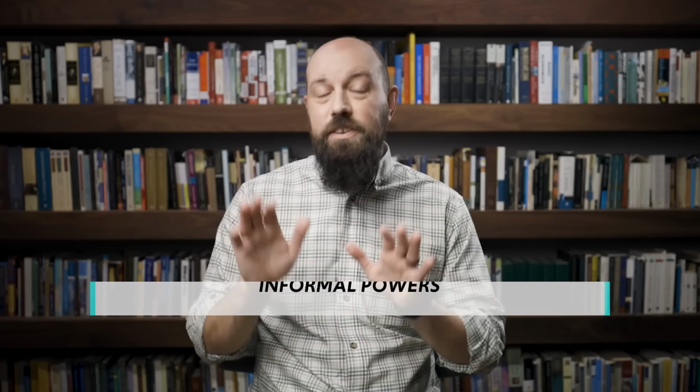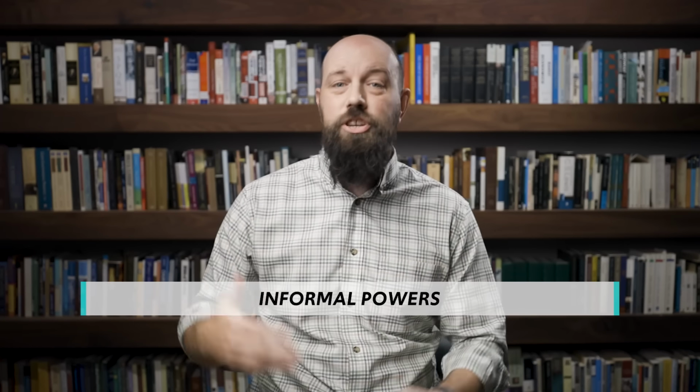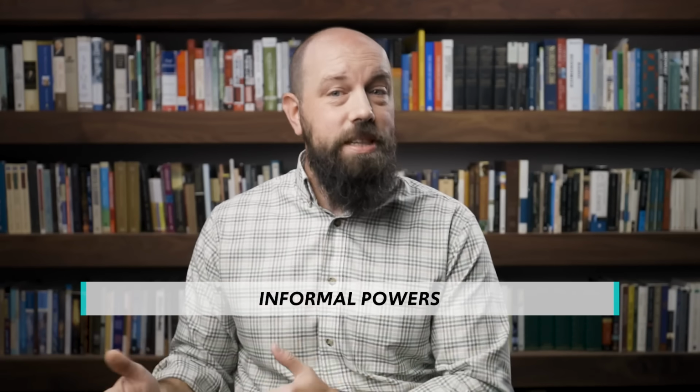Now let's consider the informal powers by which the presidential policy agenda is enacted. Informal powers are not mentioned in the Constitution, but they exist because of the nature of executive power.